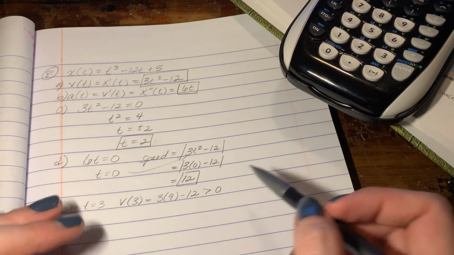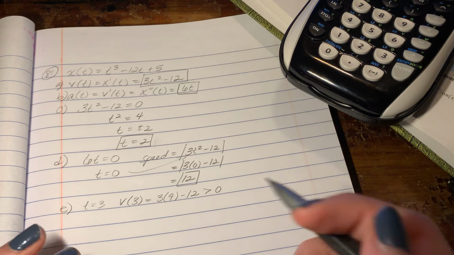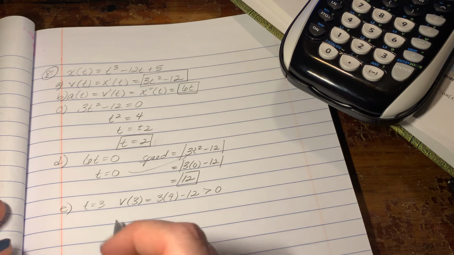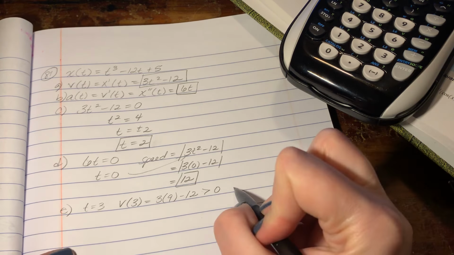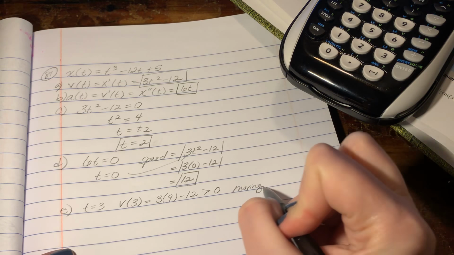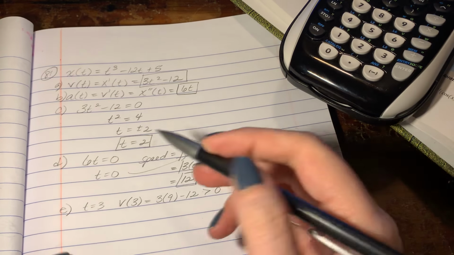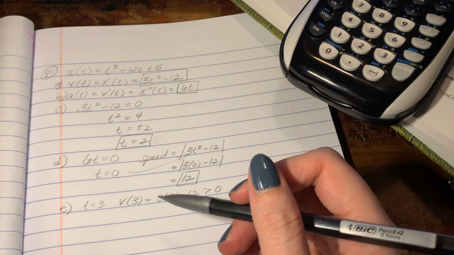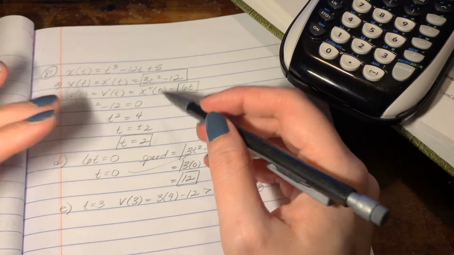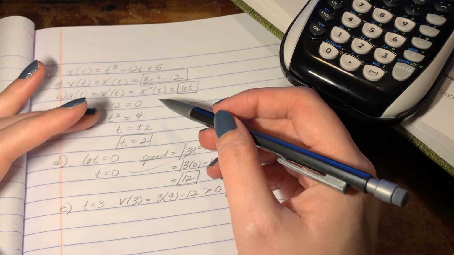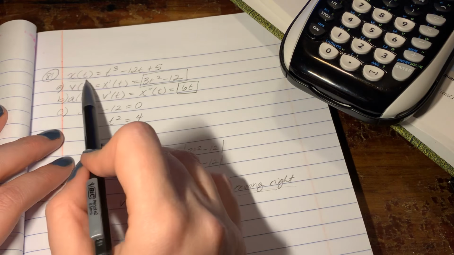That doesn't necessarily mean it's moving toward the origin; it does mean that it's moving right. In the one we did in class, it is moving toward the origin. If it was below, it would be moving upward. So you can't just say that because it's positive it's moving toward the origin. This is just moving right. That is true because it's along the x-axis.